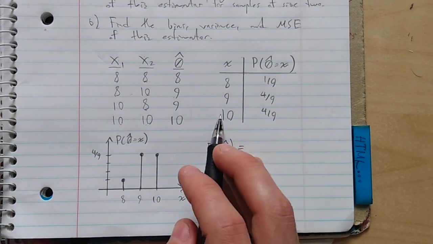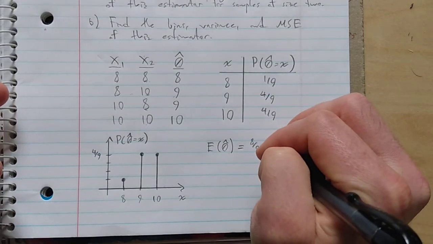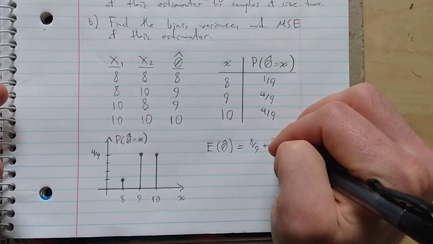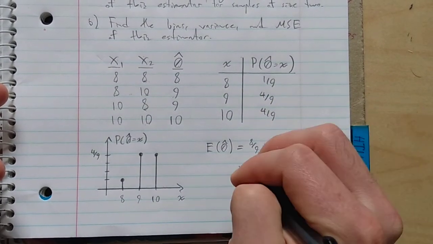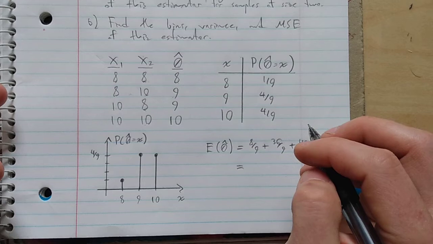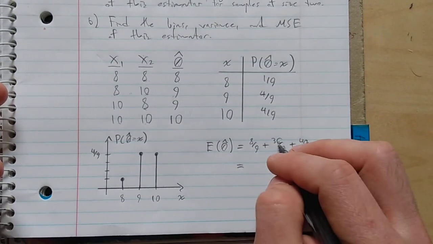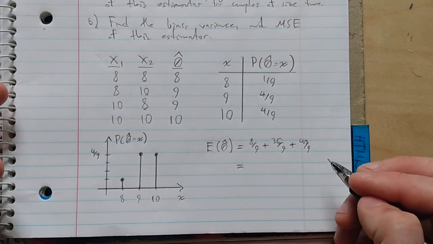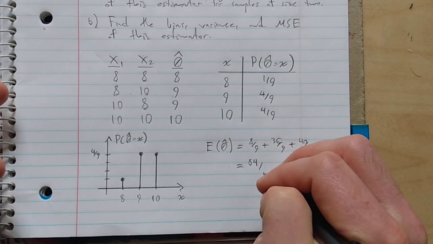This times this, this times this, this times this. You get 8 over 9 plus 36 over 9 plus 40 over 9. 40 and 36 is 76, and 8 gives you 84 over 9.